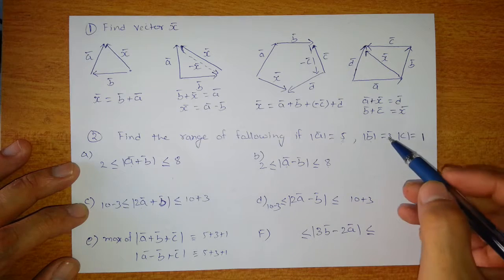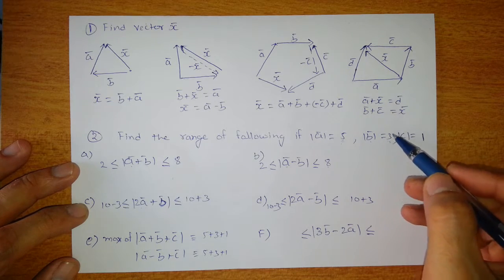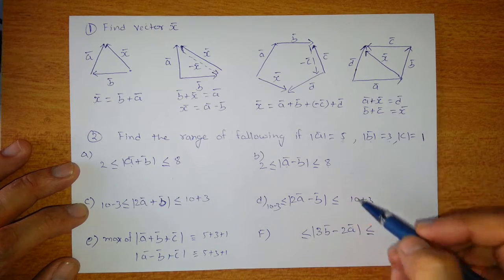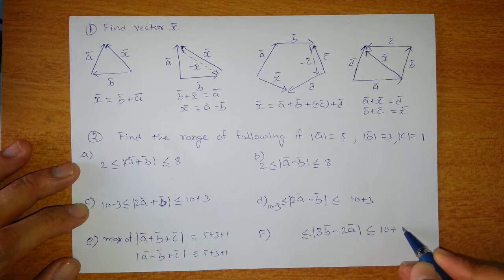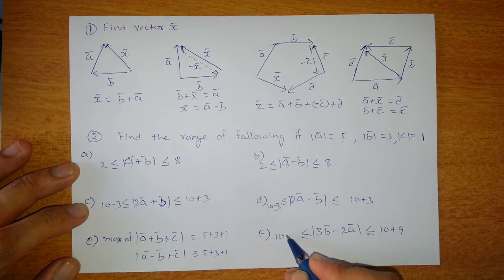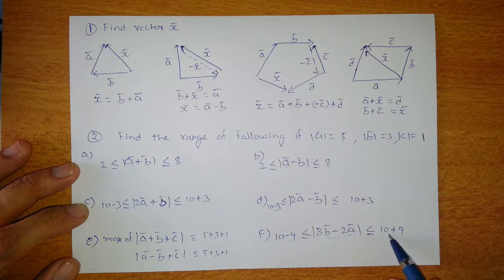Now there are two vectors. One is 3b, meaning 9 magnitude, and another is of 10 magnitude. So maximum they will give you 10 plus 9 and the minimum they will give you 10 minus 9. So this will be in between 19 and 1.